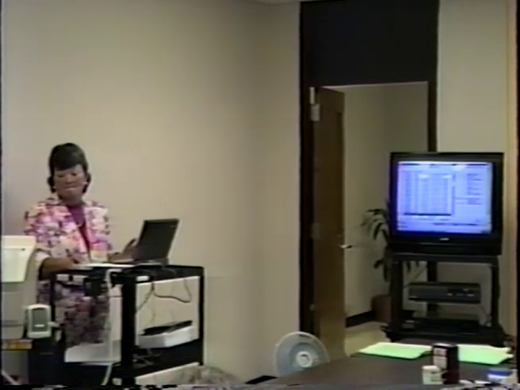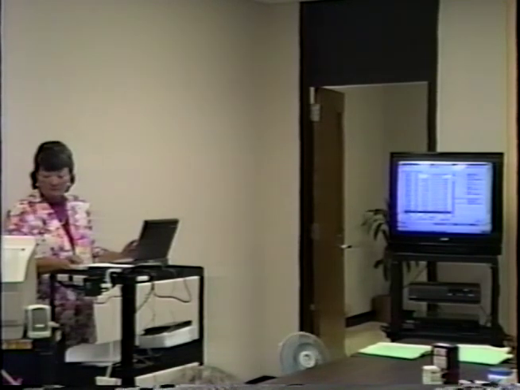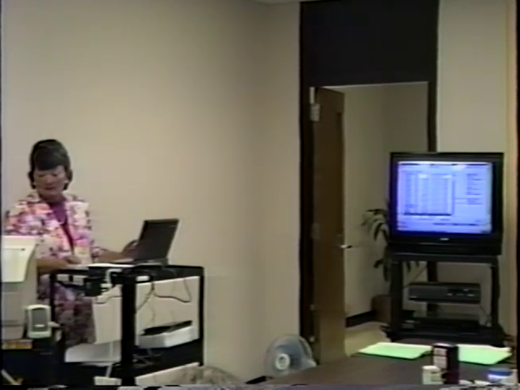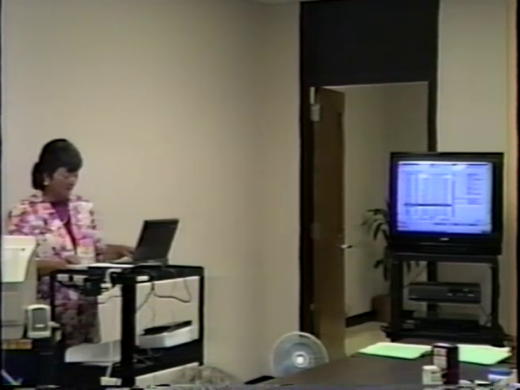Why don't you do fanfare one so they can hear the difference between the sound card and the PC speaker? Okay. You want me to just incorporate it in? Or just look.